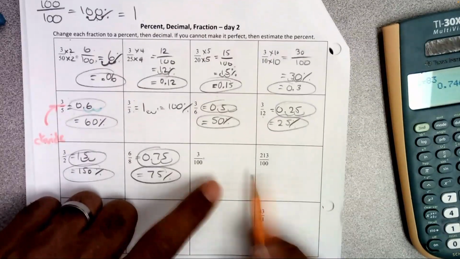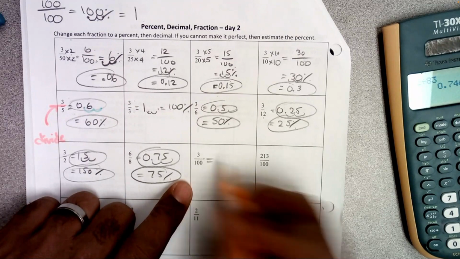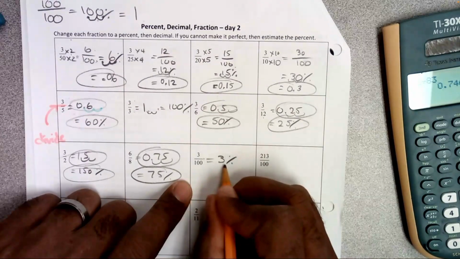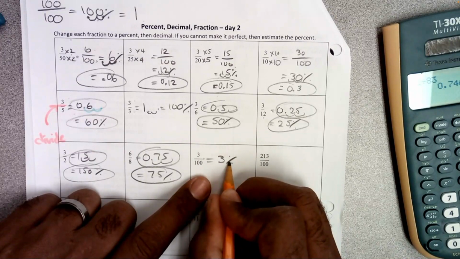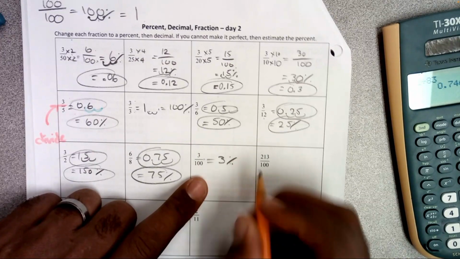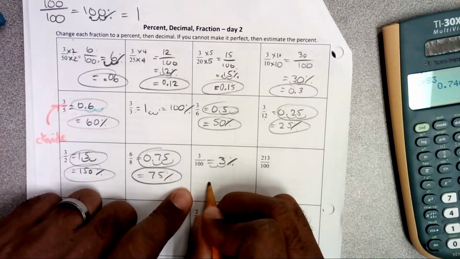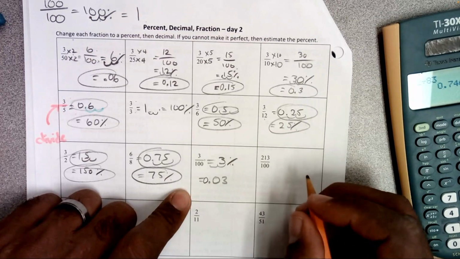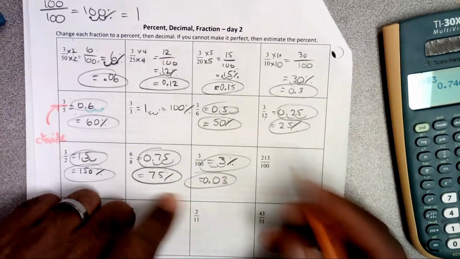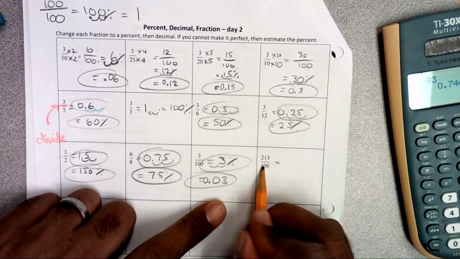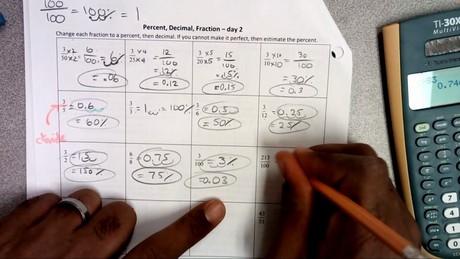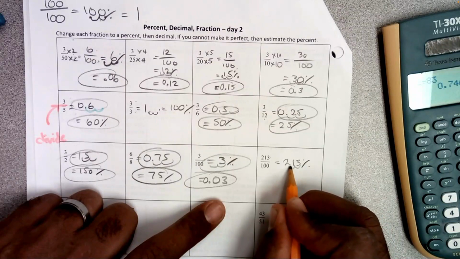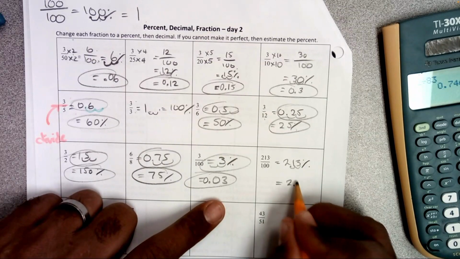All right, you can see these two are already out of 100, so that's easy. So I already know that that's 3%. And if I start with the percent, I actually go back to the left to make it a decimal. So 1, 2, you can see that as a decimal, this is 0.03. Okay, then this one, again, if it's already over 100, that is your percent. So that's 213%. I want to go back to a decimal, 1, 2 points to the left. So that means it's 2.13.